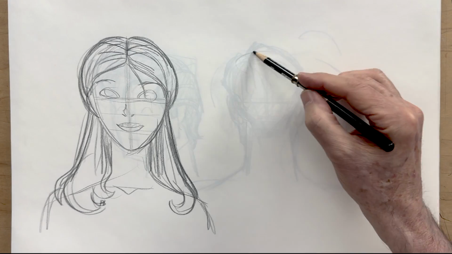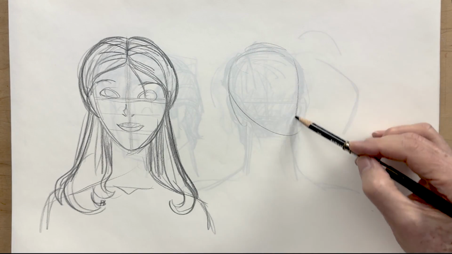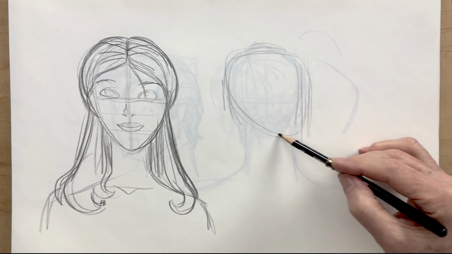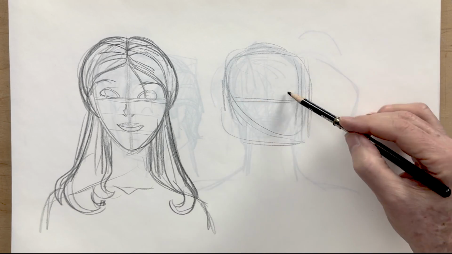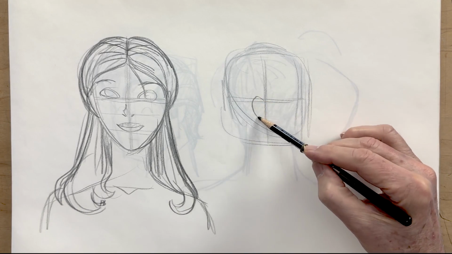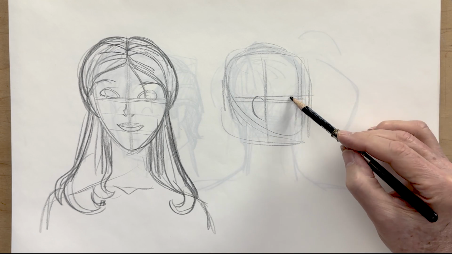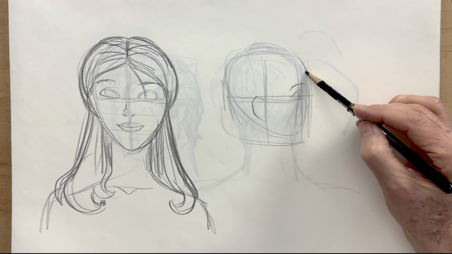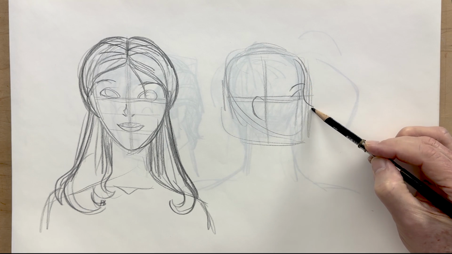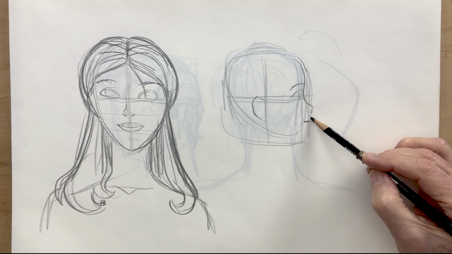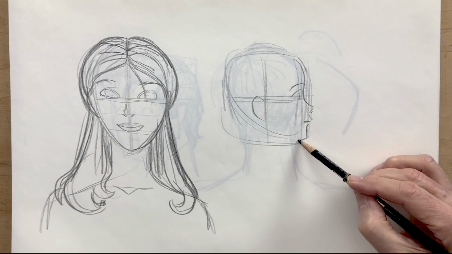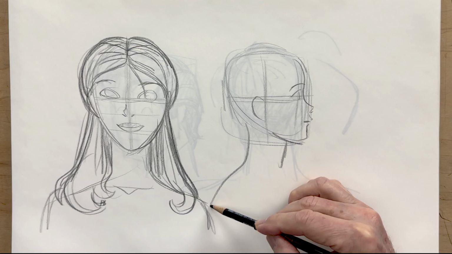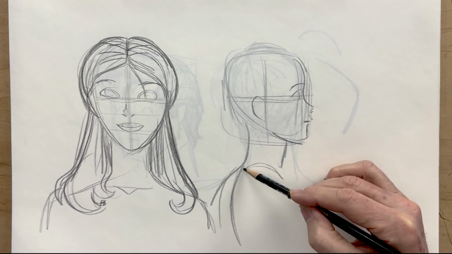If we were to see that from the side, you rough in a head very quickly, ear right there, eye, brow, forehead, nose, mouth, chin, shoulder and neck.